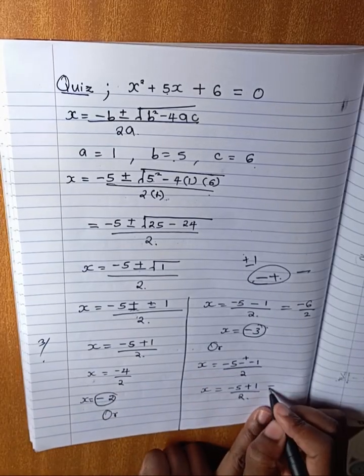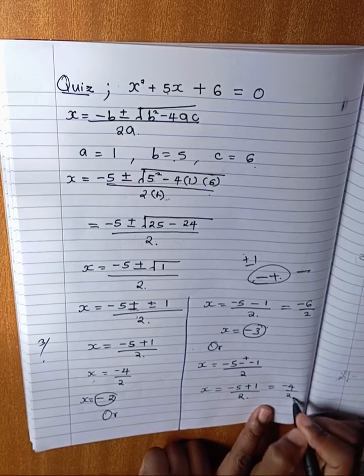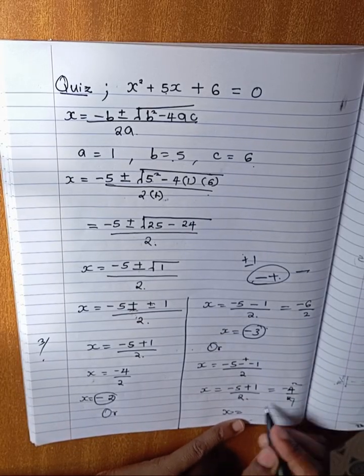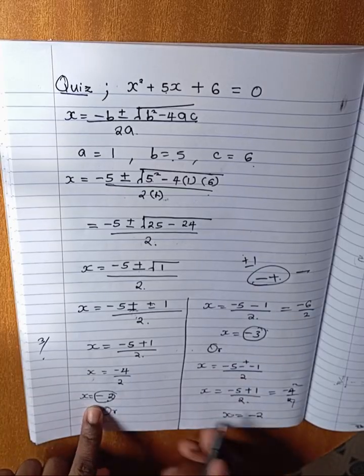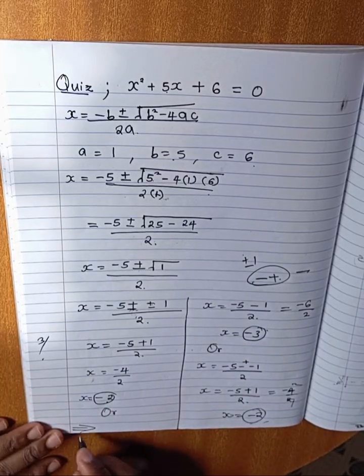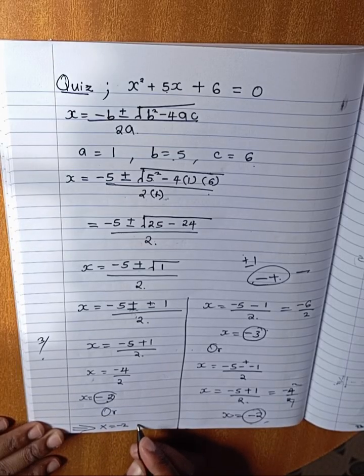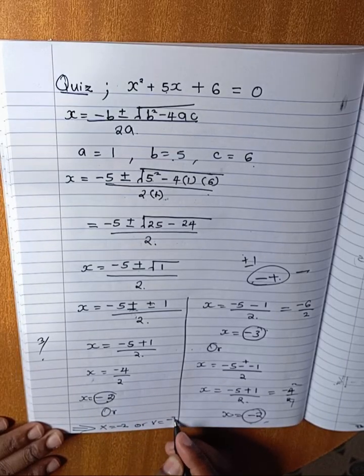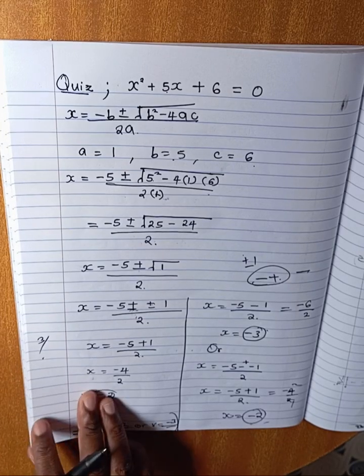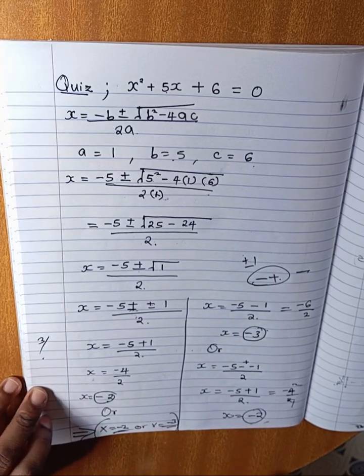On this it is minus 4 over 2, which is x is equal to negative 2. It's the same as the first one. So from there our answer will be x is equal to negative 2 or x is equal to negative 3. These are our two answers. So I'm going to give you a question to try on your own.